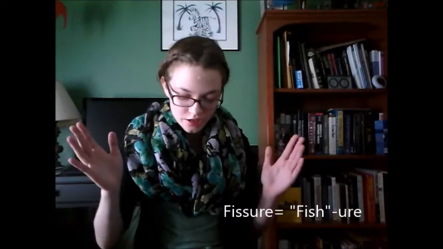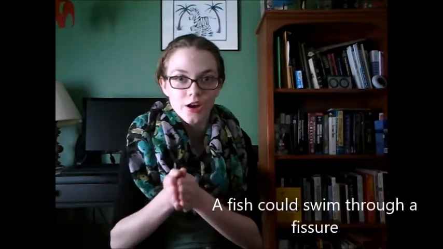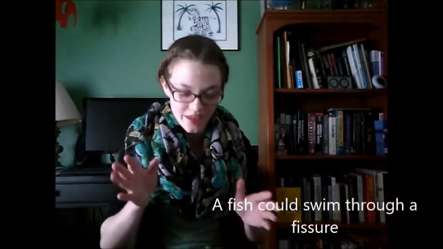So think about fissure like this. A fissure is a narrow slit-like opening that a fish, which is a narrow-bodied animal, can swim through. So hopefully that makes sense and helps. A couple other random little bone things to remember are a meatus, a sinus, and a fossa.